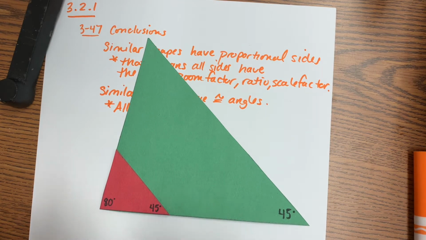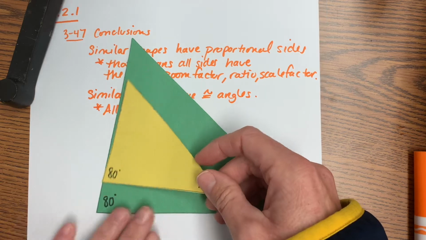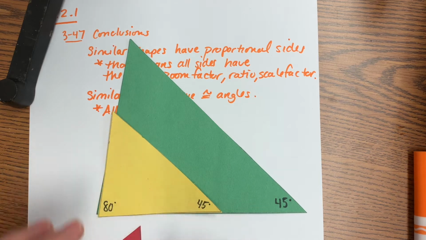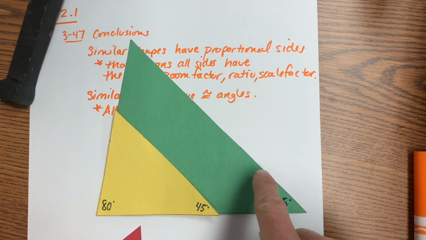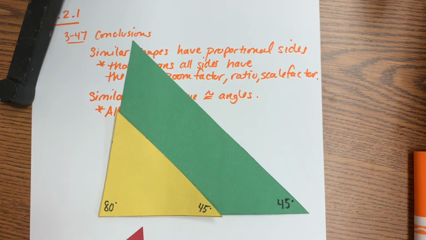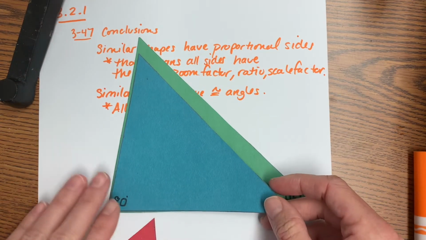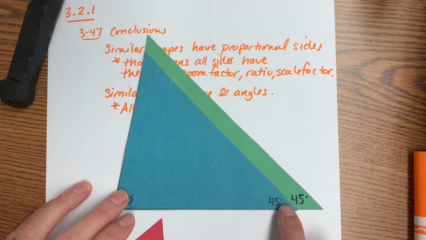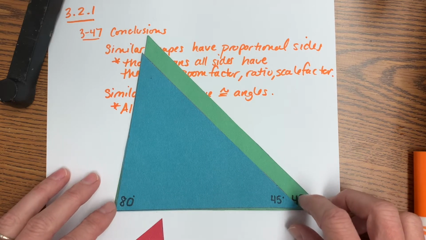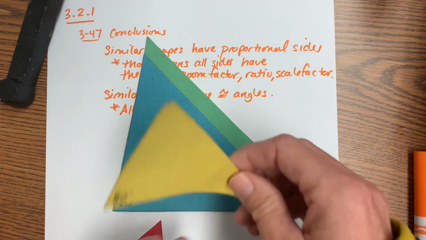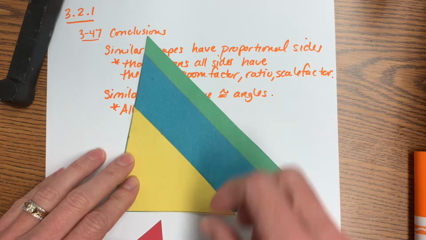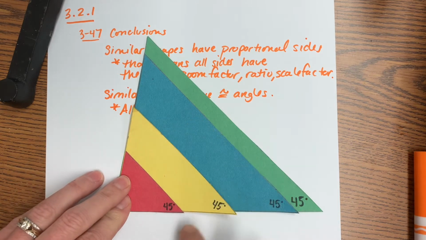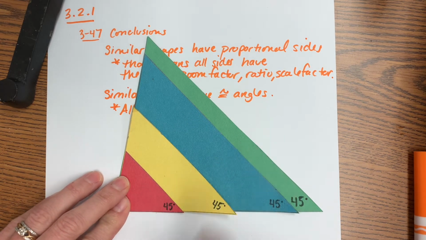Let's try another one. Here comes another one that has an 80 and a 45. I place it on top of my green one, and voila, the yellow guy is similar to the green guy. It's just a dilation that was made. And then I did another one, the blue, same. You can do this at home: any 80-degree angle and 45-degree angle in a triangle will be similar to the other 80 and 45-degree angles in triangles. There is no way to make a triangle with an 80 and a 45-degree angle in it so that it wouldn't be similar to all of these.